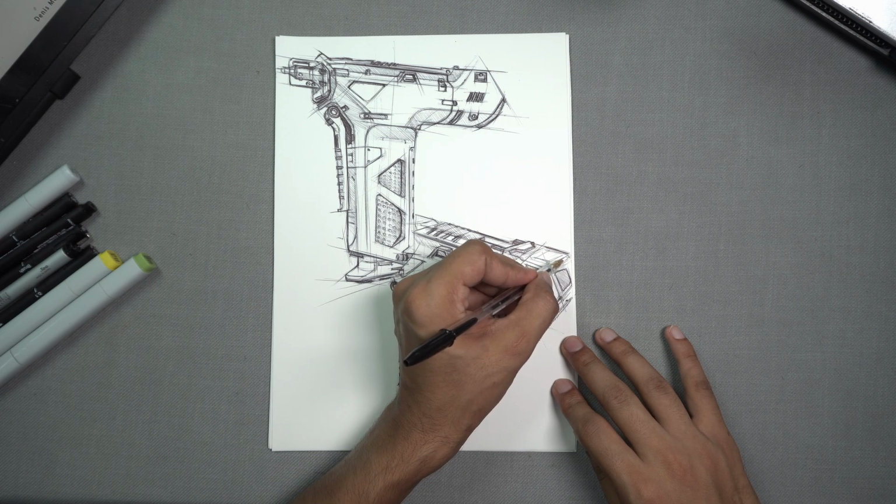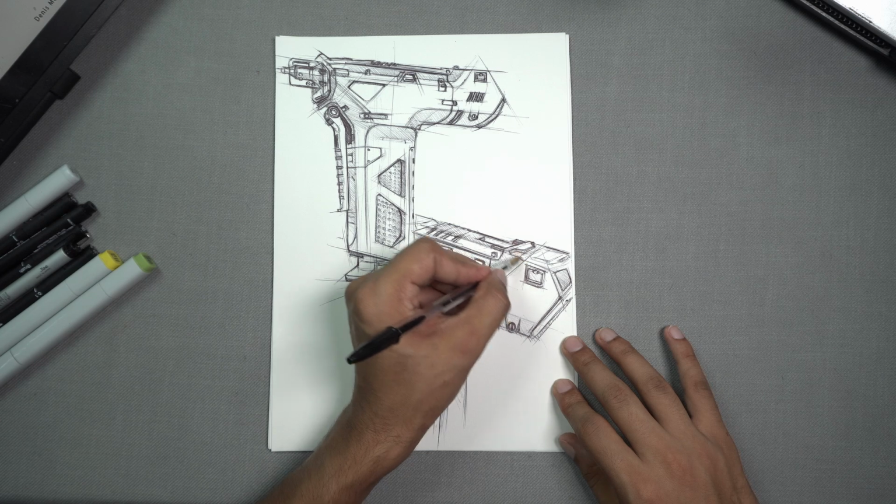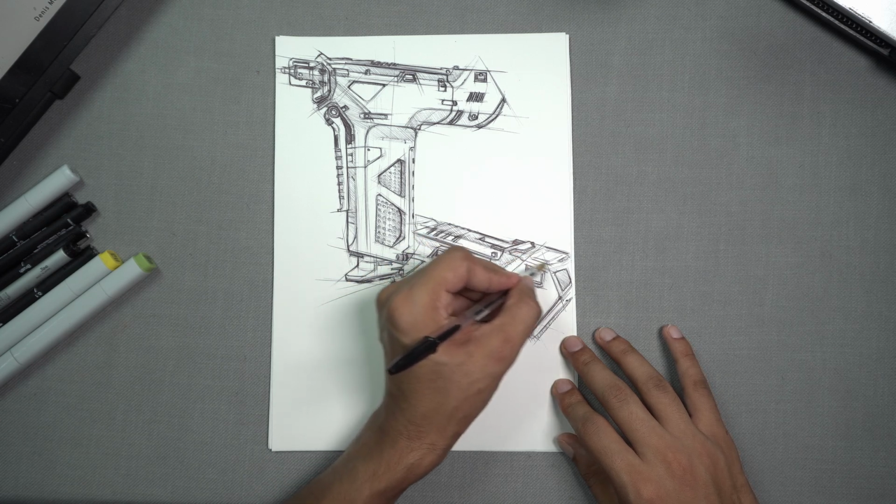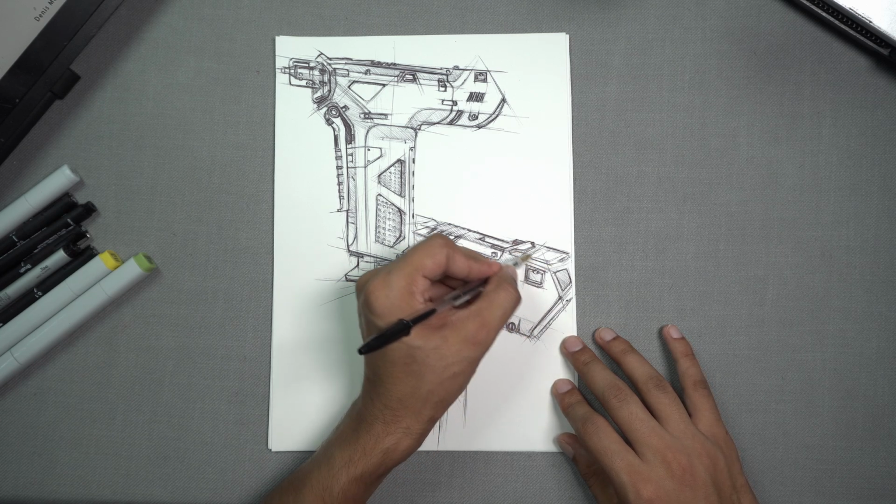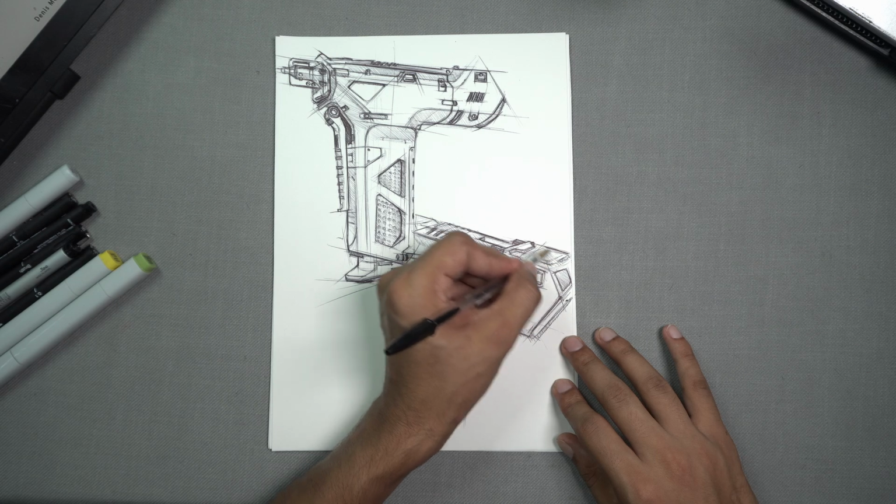And as you could see in the sketching, I am trying to understand basically the depth in the surface transition.